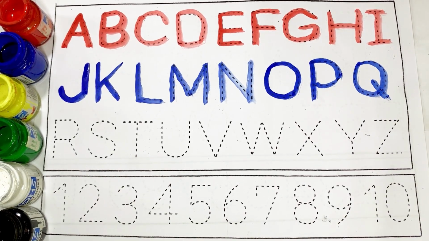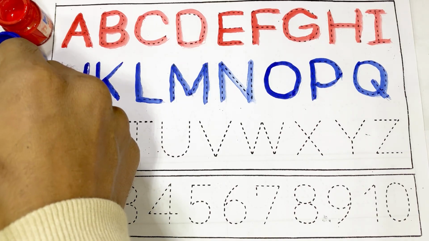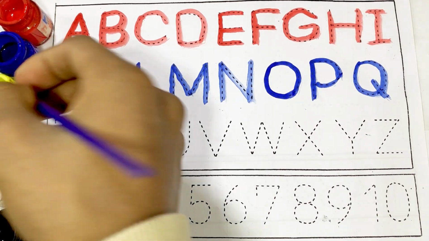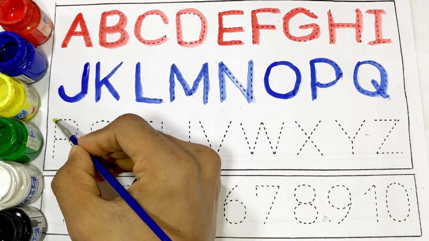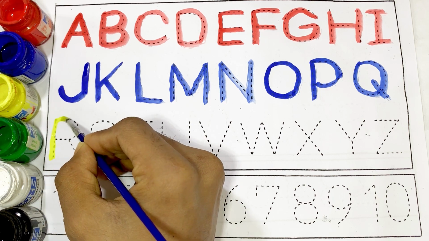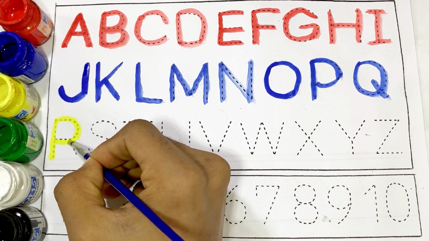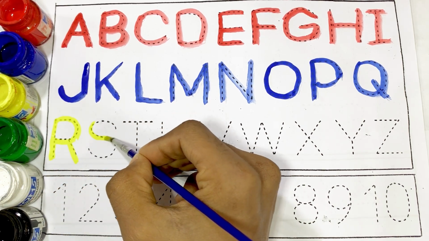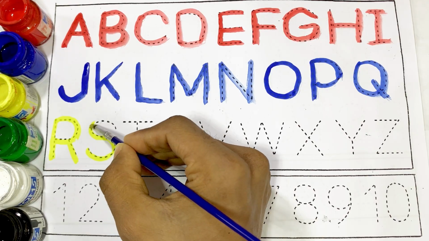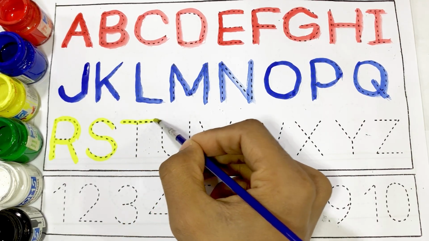Kids, now draw R. The alphabets of R, and use yellow color. This is R. R for rose. This is S. S for sun. This is T.